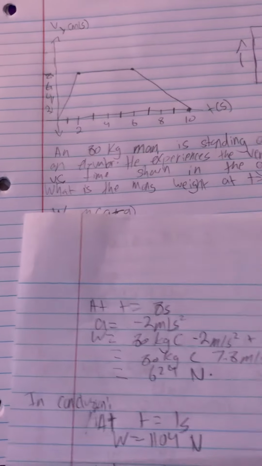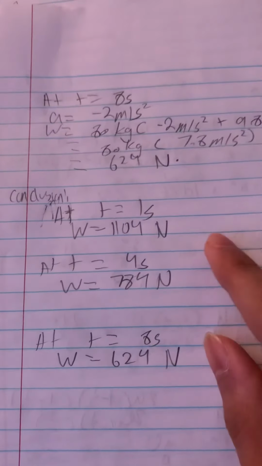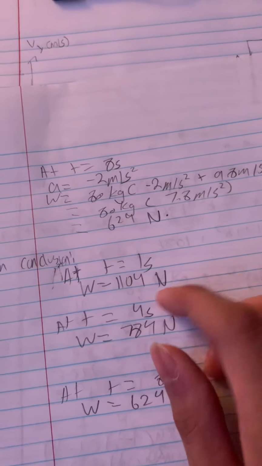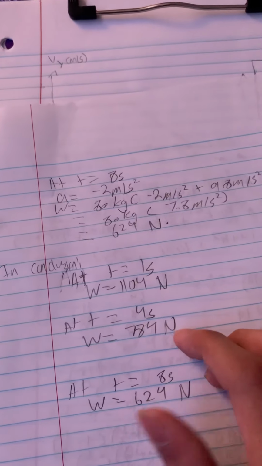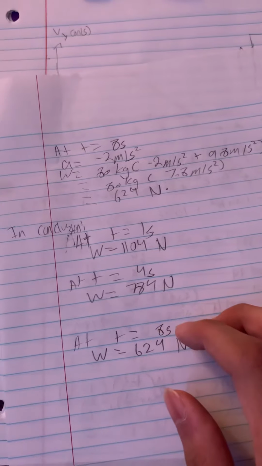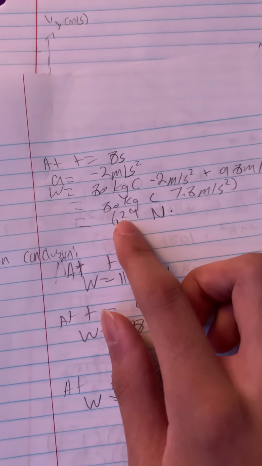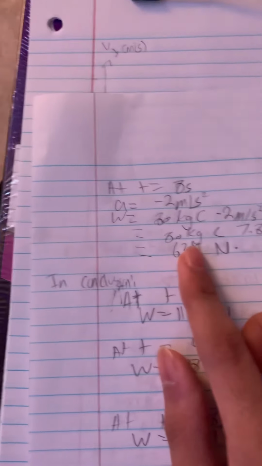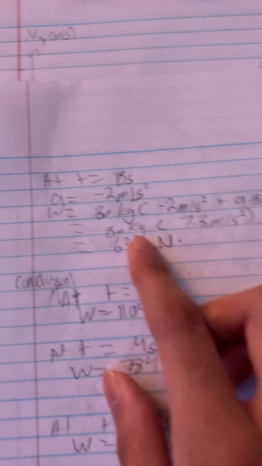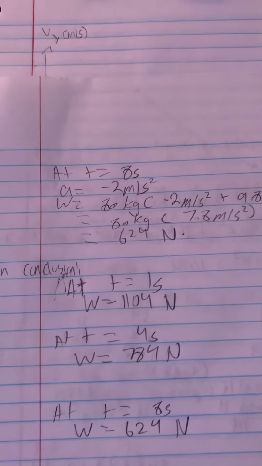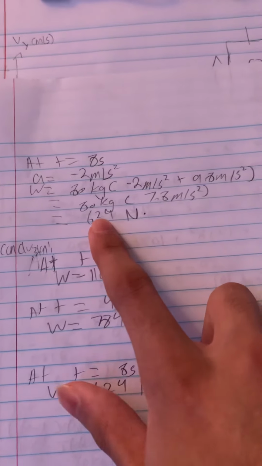So in conclusion, you see that when t equals 1 second, it is 1,104 newtons. T equals 4 seconds, it's 784 newtons, and t equals 8 seconds, 624. And again, this all makes sense because when you're going down, you're going to be weighing less than when you're going up because of how gravity works. Your full weight is not on the elevator when you're going down, so you'll weigh less.